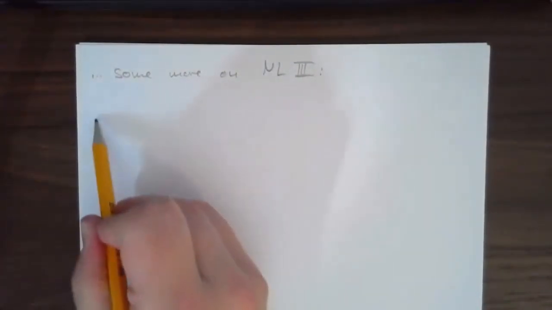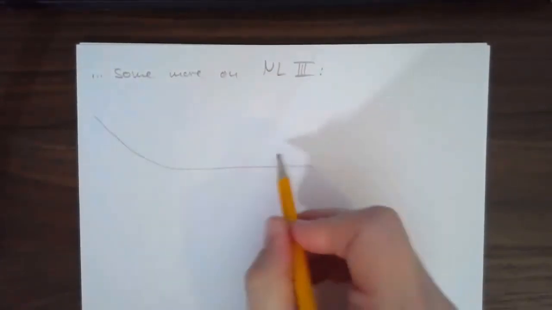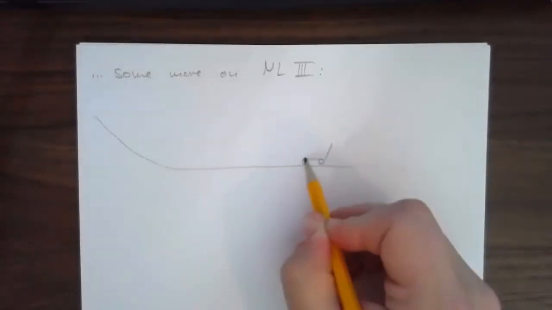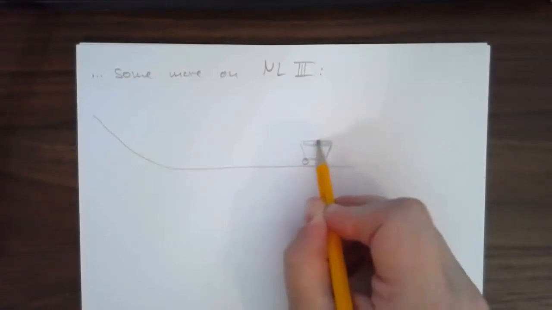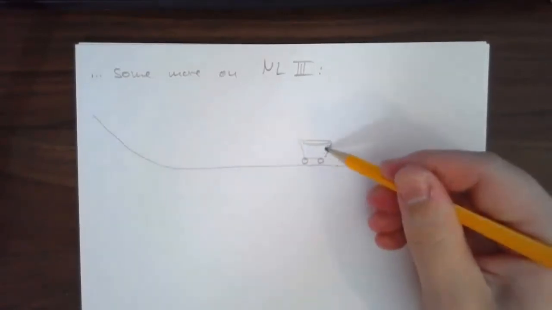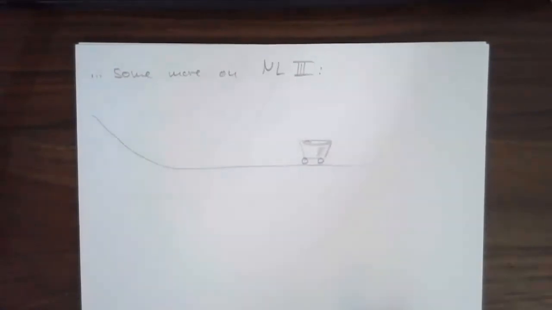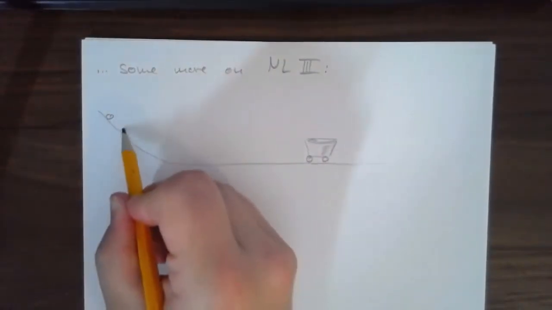So let's imagine the following scenario. Let's imagine there's some kind of hill, and down here I'm going to park a mine cart. Maybe this is deep in a mine somewhere. So this is my mine cart. And then I've got a second mine cart that starts up here.